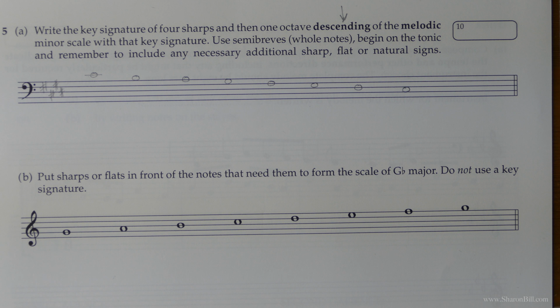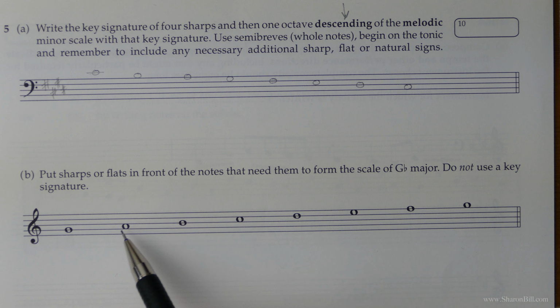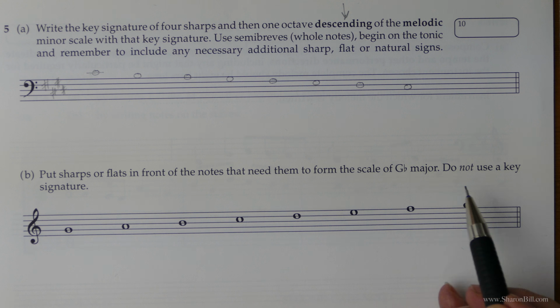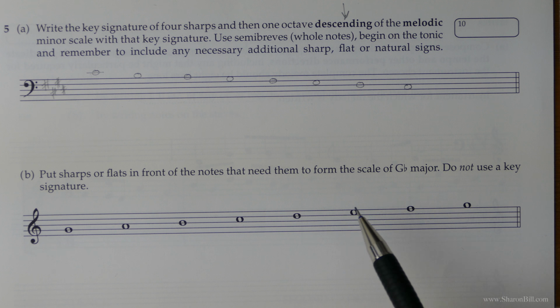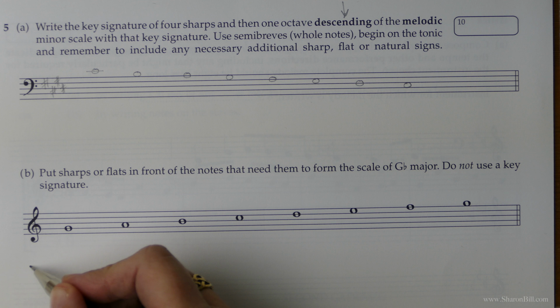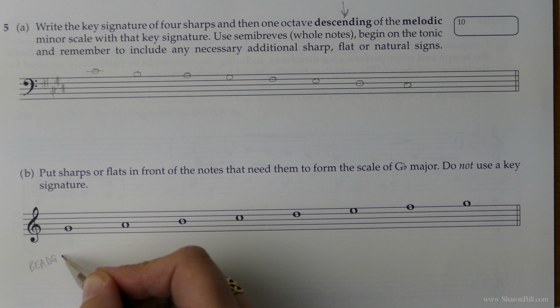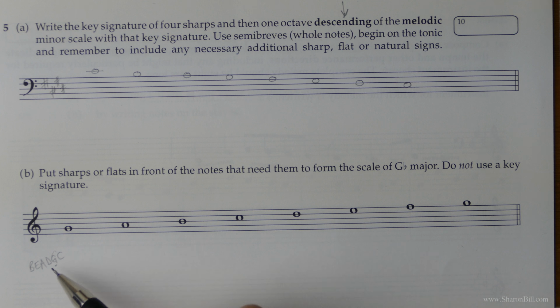And now we look at this next question here. So we've already got the note heads in place, the blobs are there for us, we've just got to add some sharps or flats, not a key signature in this case. So we need to form the scale of G flat major. So G flat major would have a key signature of B flats, E flats, A flats, D flats, G flats and C flats. Remember, when you've got a flat key signature, it always goes one beyond the tonic flat.